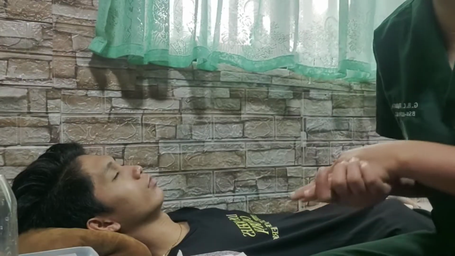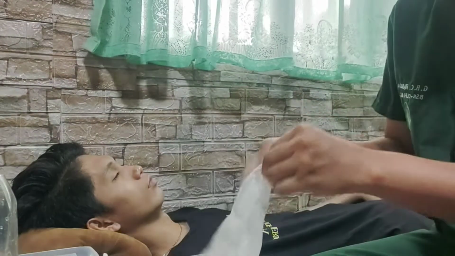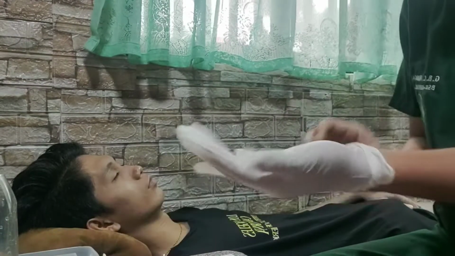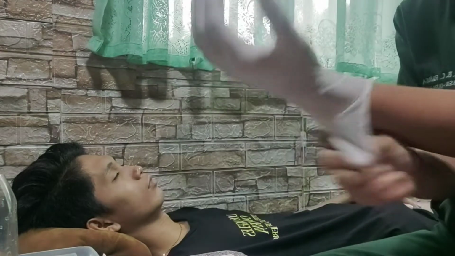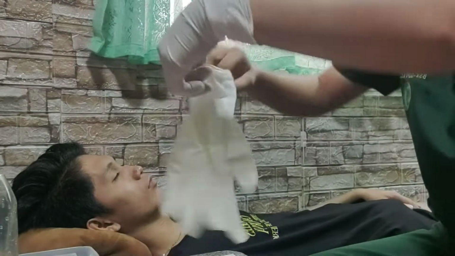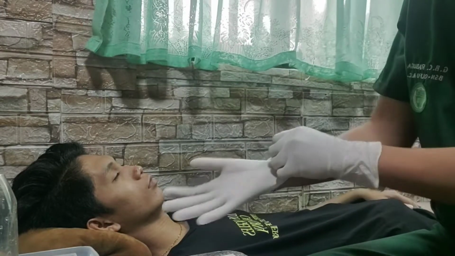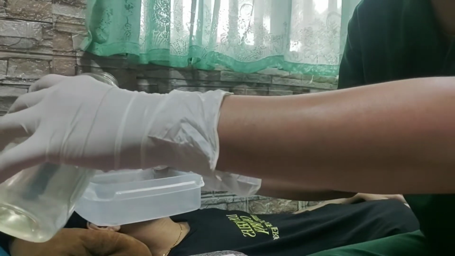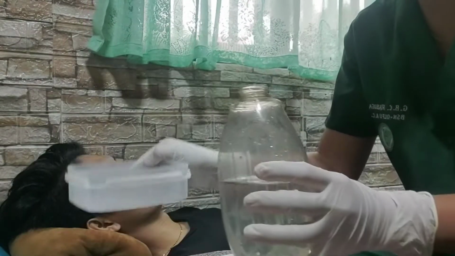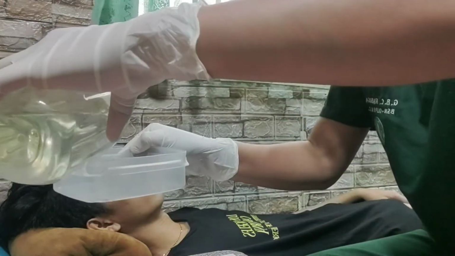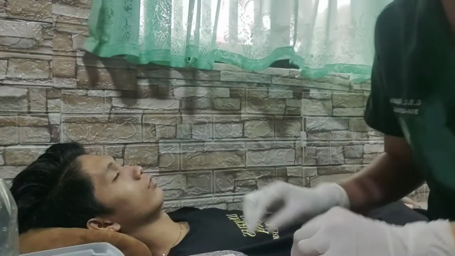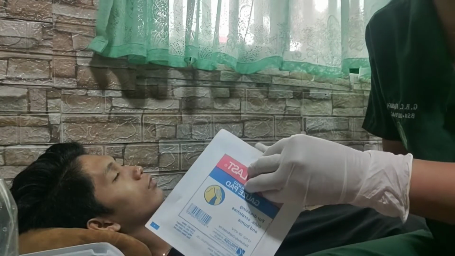So let's start. First, you need to wear gloves. Next, we need to pour half of the kidney basin as sterile NSS. Let's assume this is the sterile NSS and this is a kidney basin. Next, gently soak the sterile OS.